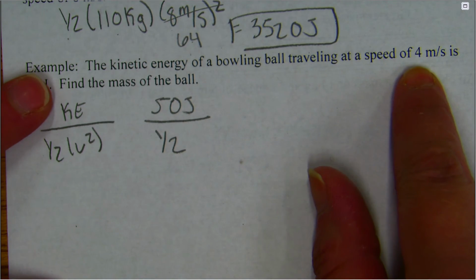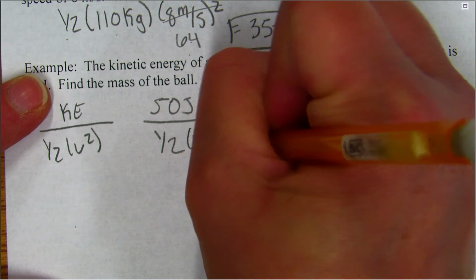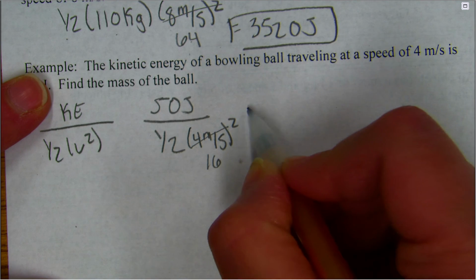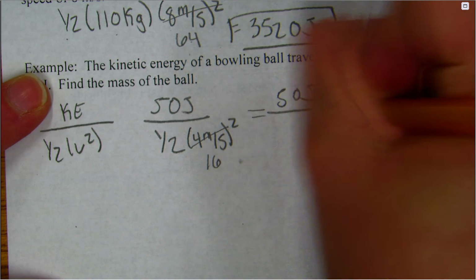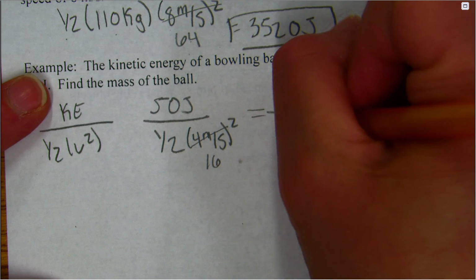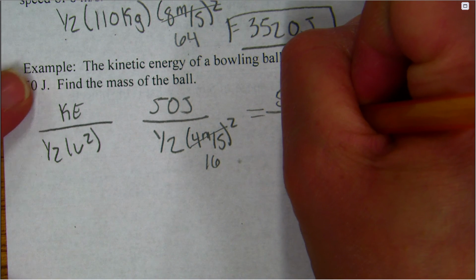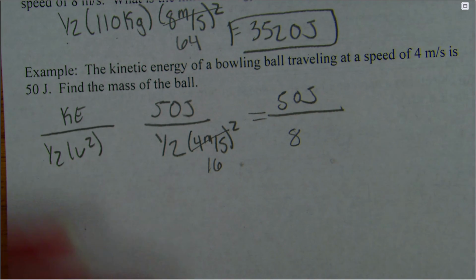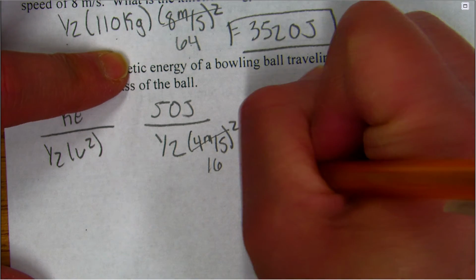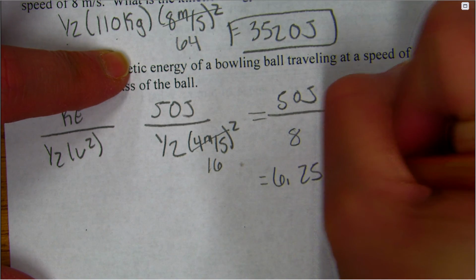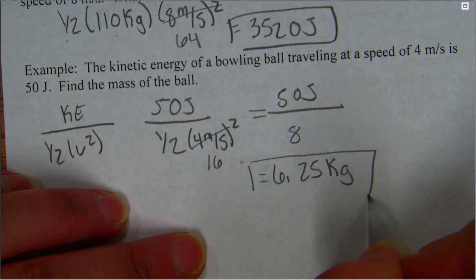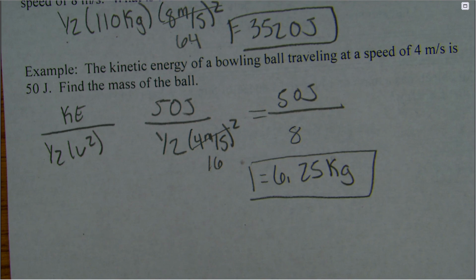My speed is 4, which I square. So 4 squared is 16. 1/2 times 16 is 8. And so 50 divided by 8 is going to give me a mass of 6.25 kilograms. And there is our final answer.